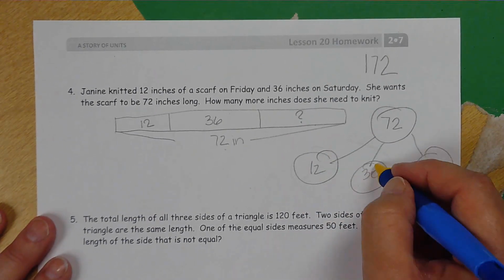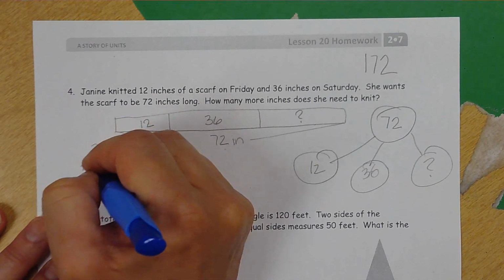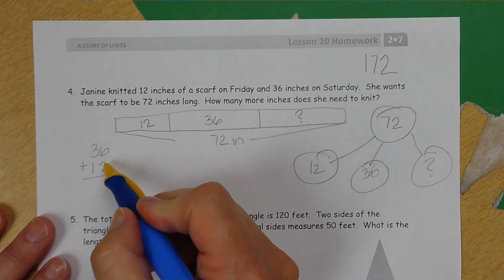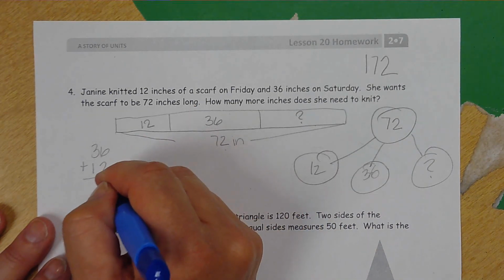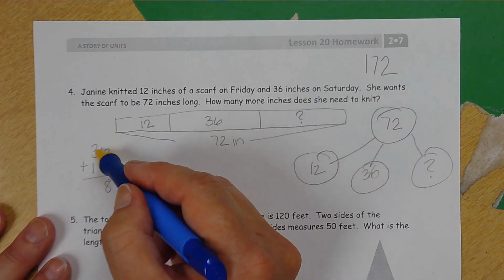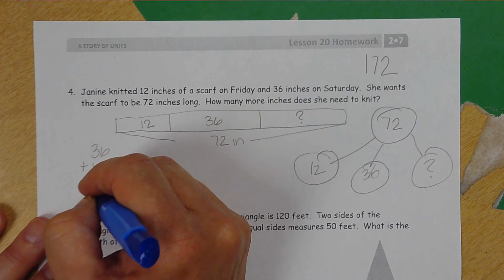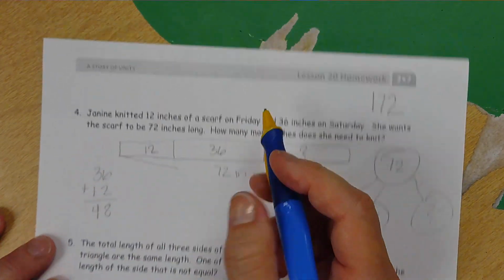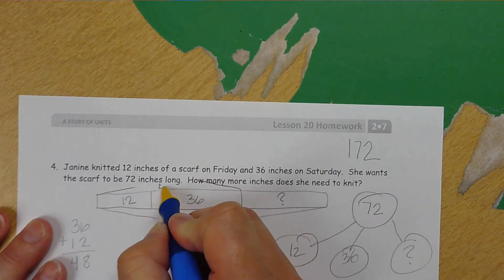So we're going to have 36 plus 12. 2 and 6 in the ones place is 8. 3 tens plus 1 ten is 4 tens. So altogether, this part is 48.